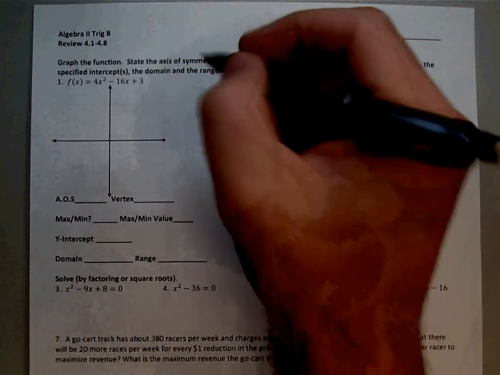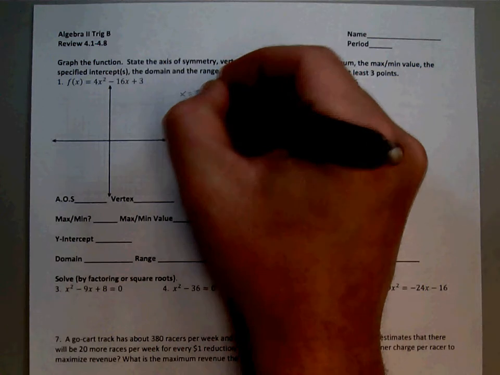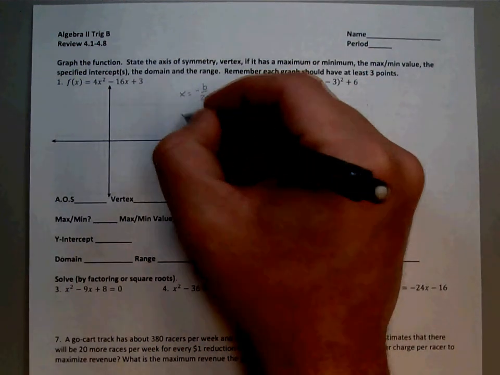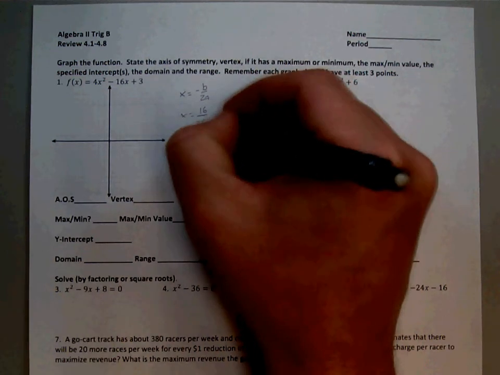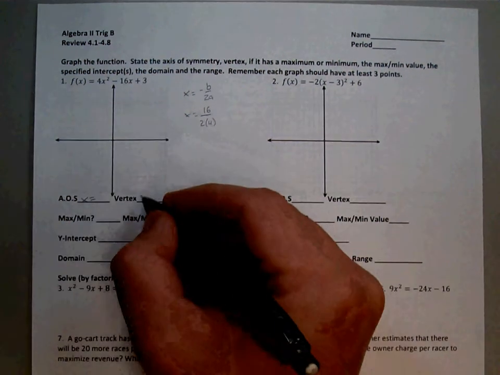Okay, number one, we see it's in standard form, so I'm going to start off with the negative b over 2a to find my axis of symmetry. So negative negative 16 is 16 over 2 times 4 being 8. 16 over 8 is 2. So x equals 2 is my axis of symmetry.